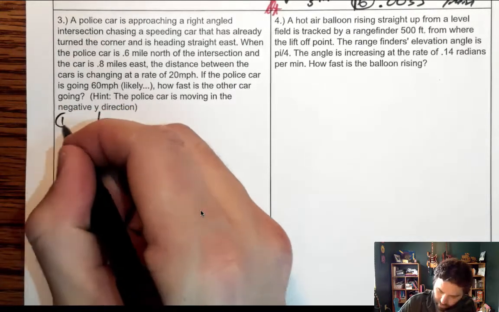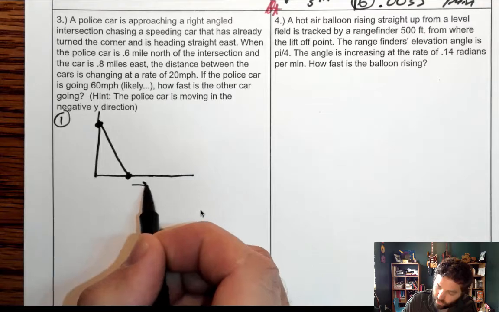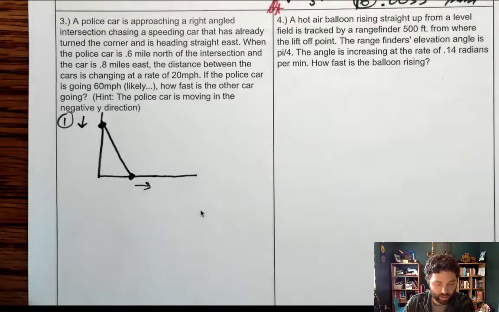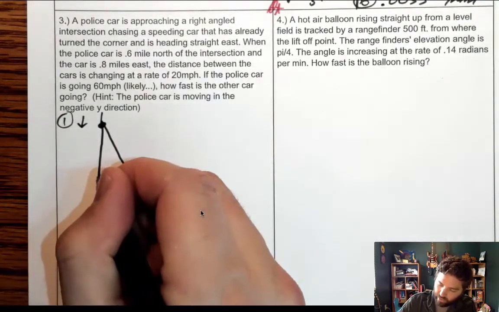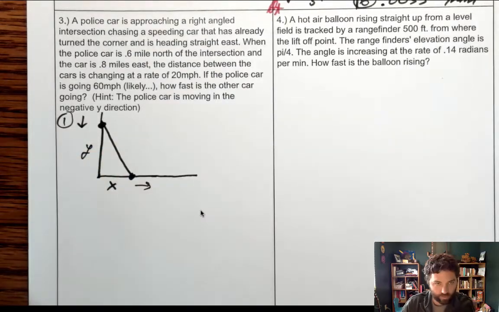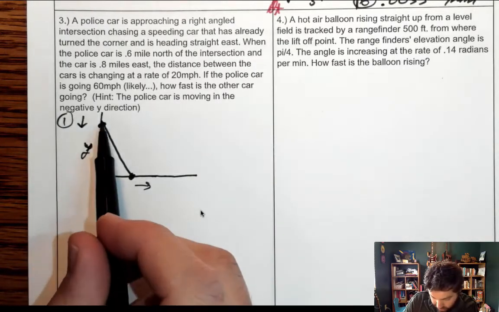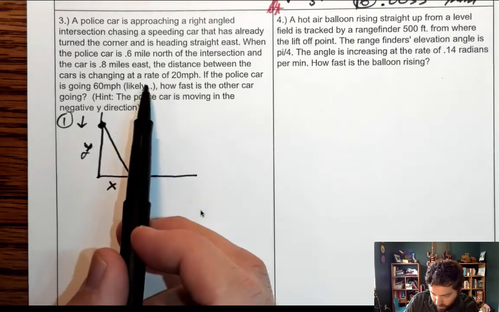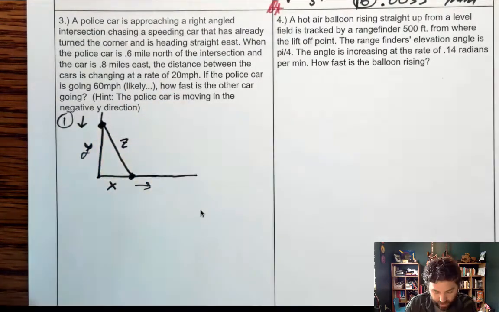So we're in step 1 here, right? Step 1, we're trying to label and create a diagram. So we know that the car is going this way. That's going to be the positive x direction. The police car is going this way. That's in the negative, sorry, negative y direction. So I think it makes sense to label x this distance here and y this distance. Usually if you can just keep it in concert with the xy plane, that's a good idea. All right. And then this distance here between the cars, we have information about that, right? We're told that that rate is changing at 20 miles per hour, so we should label that, call that z.